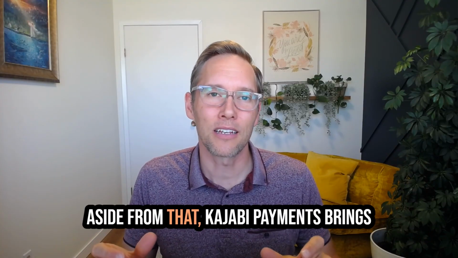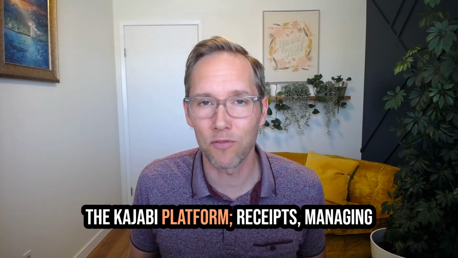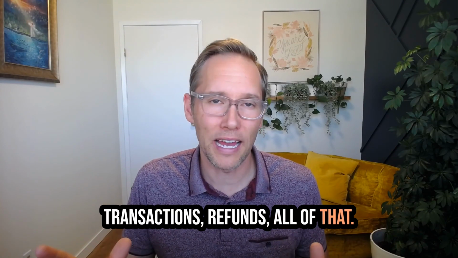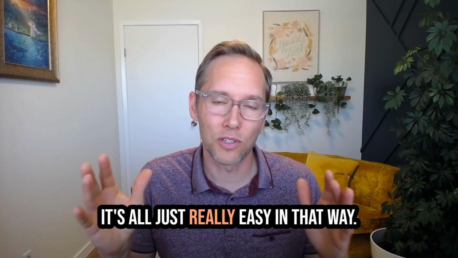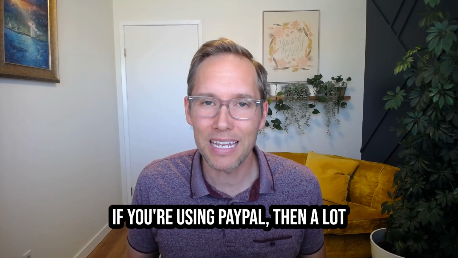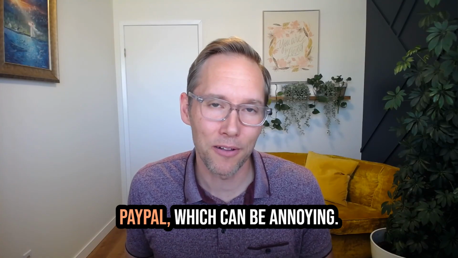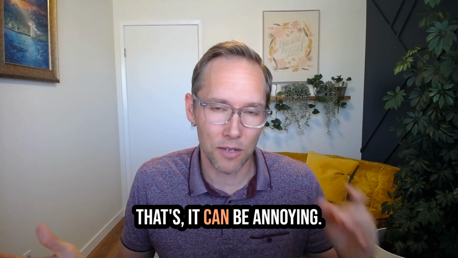Aside from that, Kajabi Payments brings all of the payment control right into the Kajabi platform. Receipts, managing transactions, refunds, updating payment information. It's all just really easy in that way. If you're using PayPal, then a lot of that stuff has to be done in PayPal, which can be annoying. Honestly, it can be annoying.